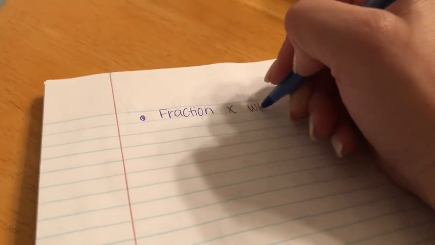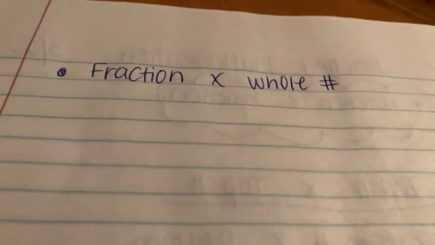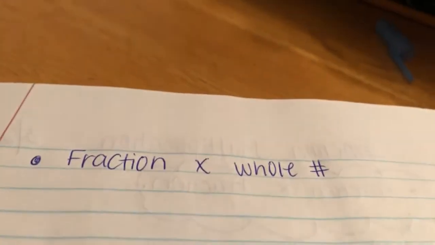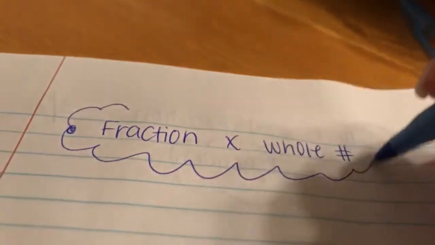If you have your highlighter, highlight this. Remember, if you need to pause me because I'm writing too fast, talking too fast, pause me, remind me, whatever. I just need you with me. I don't have my highlighter, so I'm just going to bubble this in. It's my little heading here.